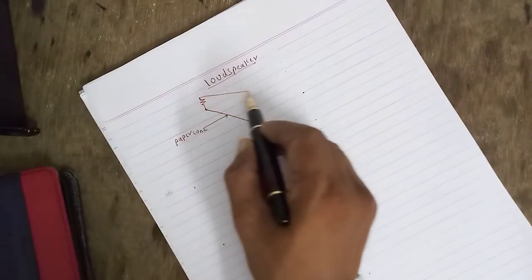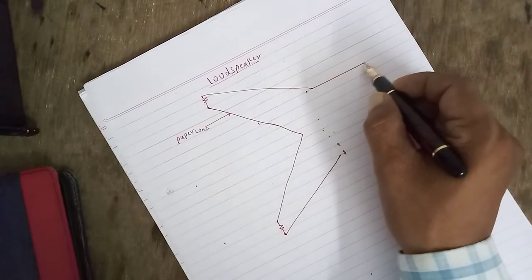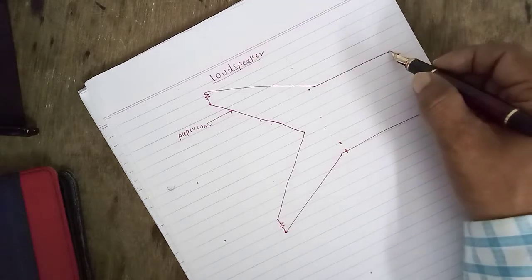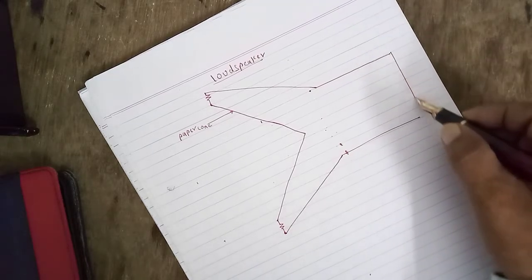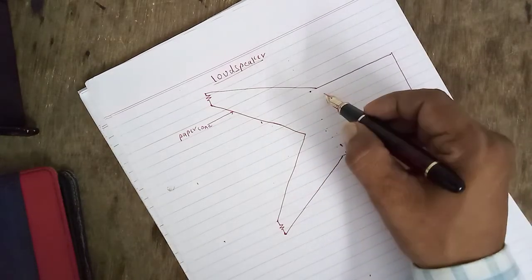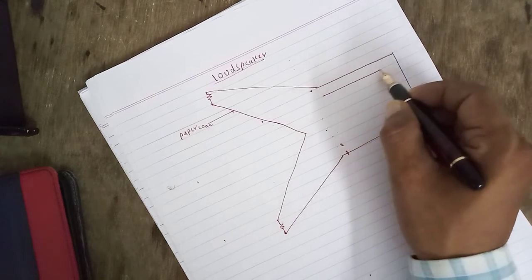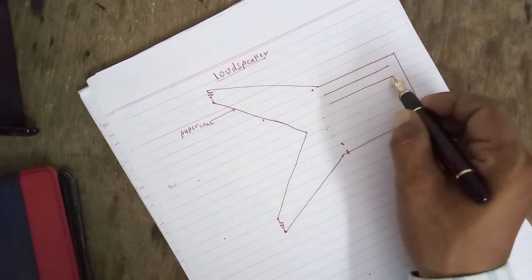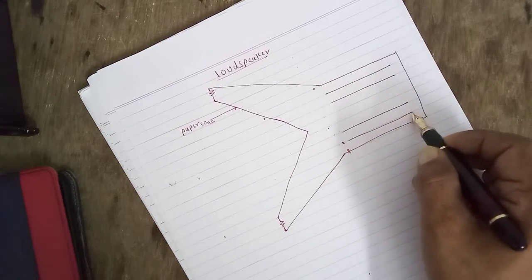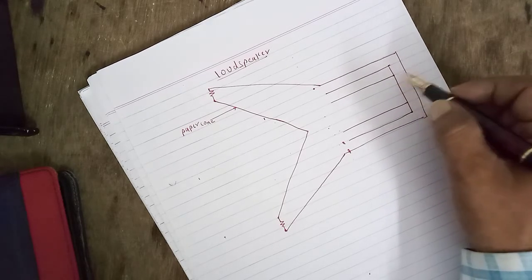Here I am drawing the diagram exactly so that you may observe the diagram in your textbook with the same figure. Okay, now here you will be getting the same value, this one part, and here you will be connected with this coil.